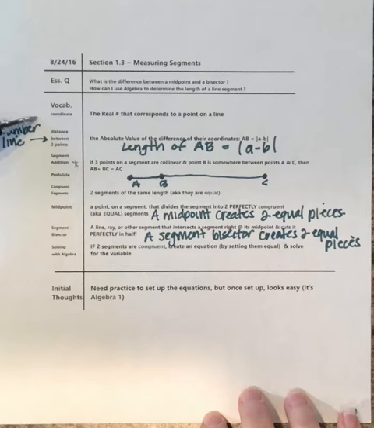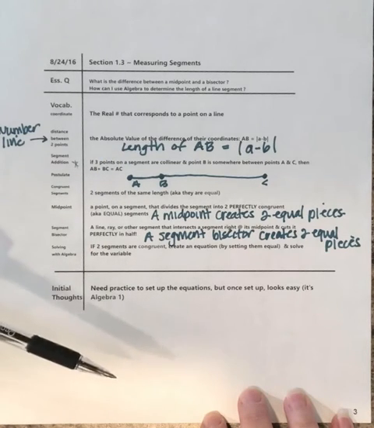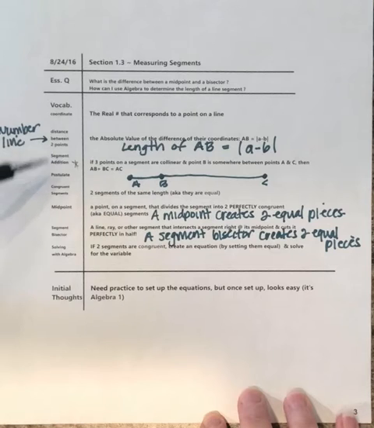First word, coordinate: just the real number that corresponds to a point on the line. The distance between 2 points when you just have a number line is the absolute value of the difference of their coordinates. So you're given a number line, you just take the two numbers marked on the line, subtract, and take the absolute value. The reason why you're taking the absolute value is because length always has to be positive. You would never have a negative length.